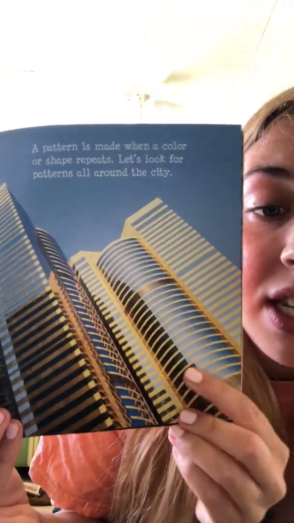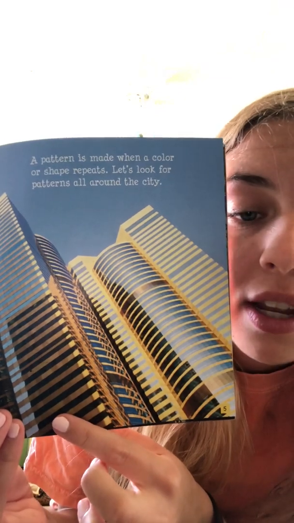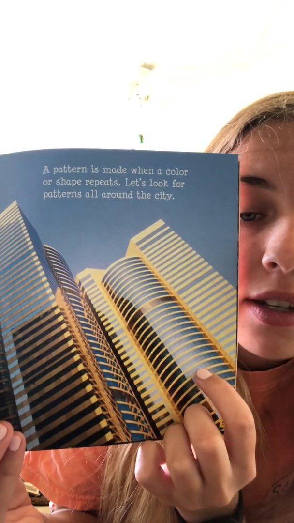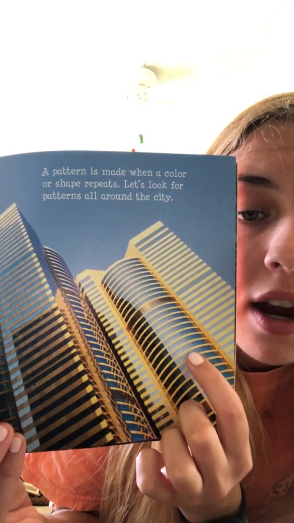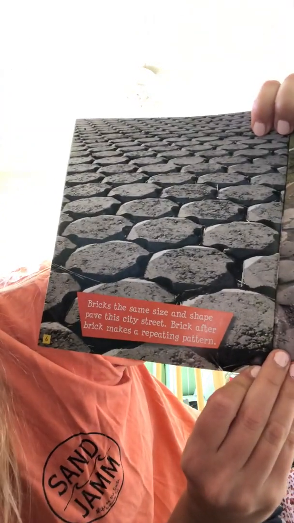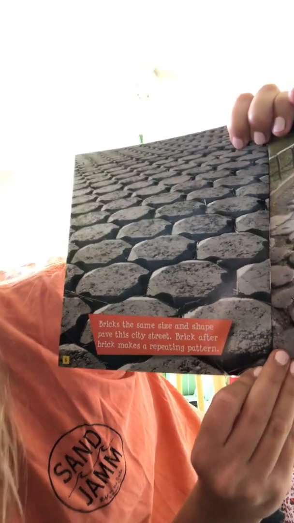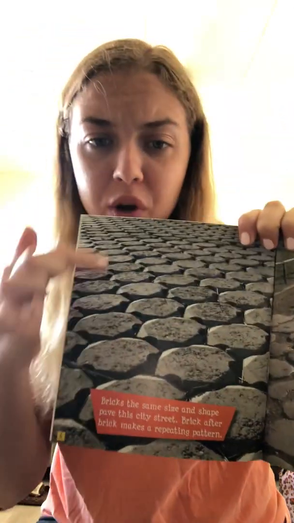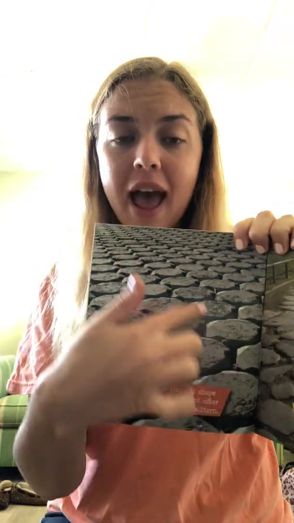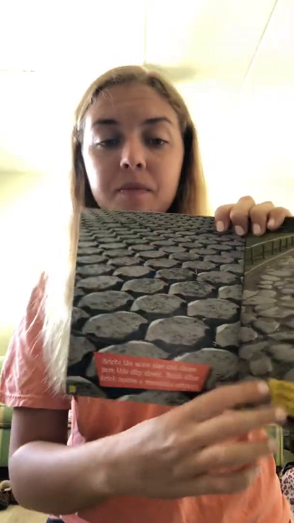I also see patterns on this building. On these buildings, they have stripe patterns. Dark light, dark light, dark light, dark light, all the way up and down. Bricks the same size and shape pave the city street. Brick after brick makes a repeating pattern. Have you ever seen streets or sidewalks that have this repeating brick pattern?